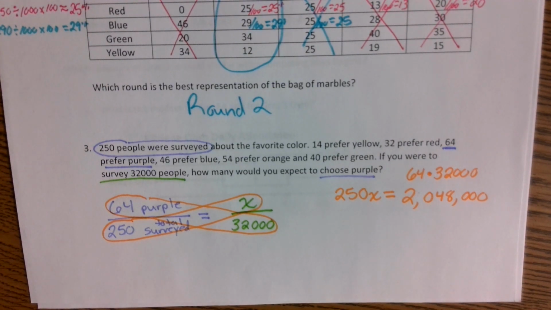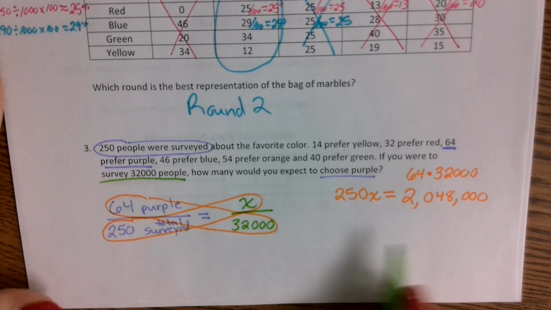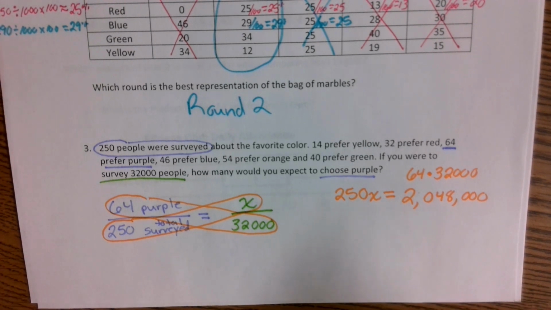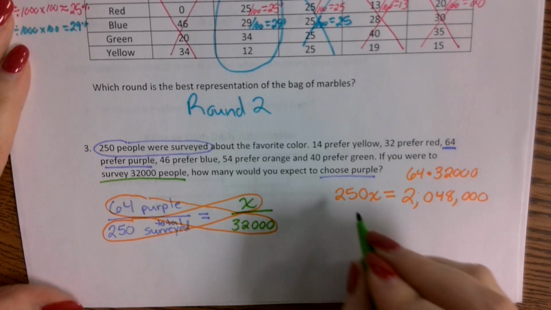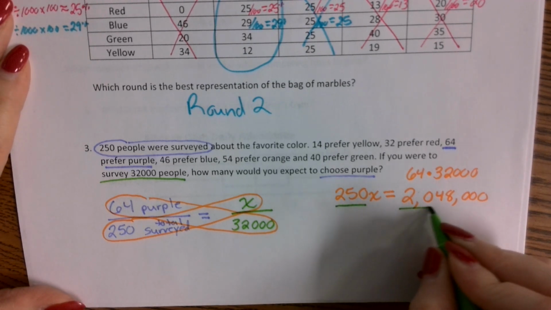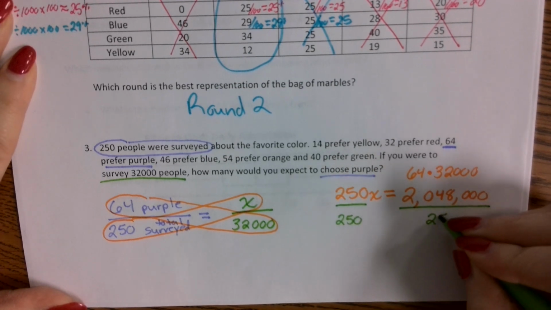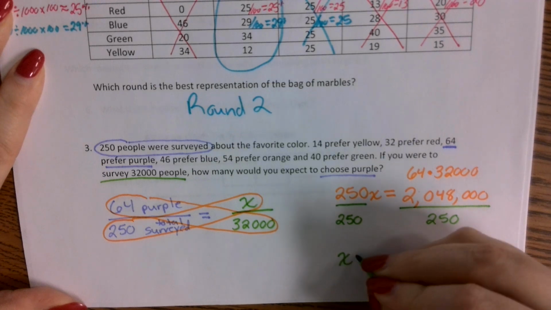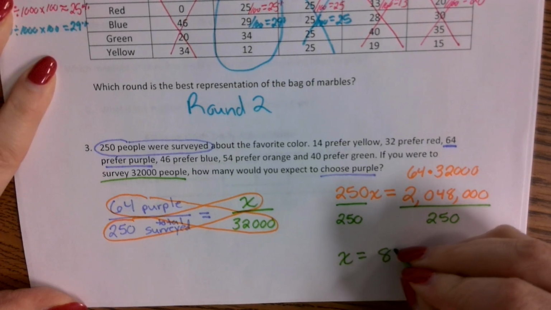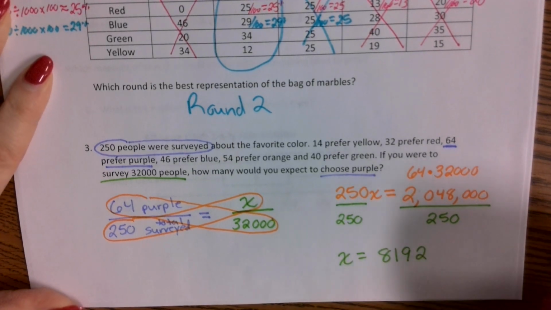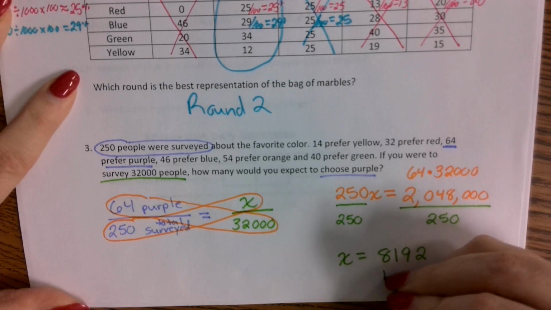But we're not done. I need to know how many people wanted purple. I've only created an equation. What's the last step that I need to do to solve that equation? Sophia? Divide. We need to divide. We're going to divide both sides by that 250. Okay, and we'll find that 8,192 people would prefer purple.